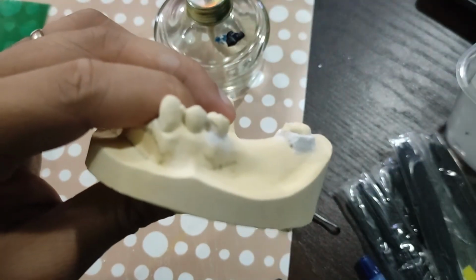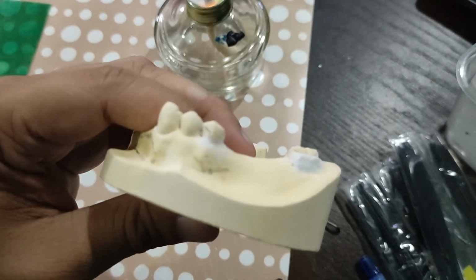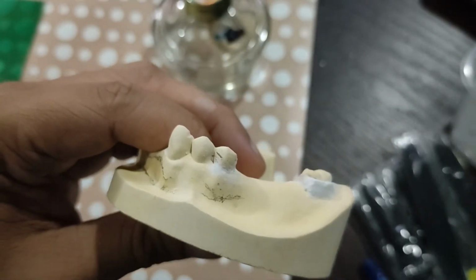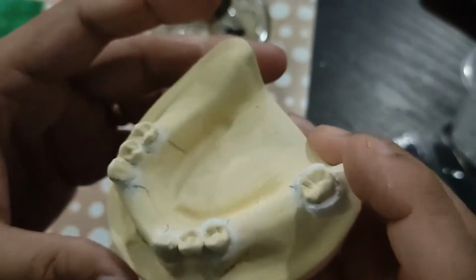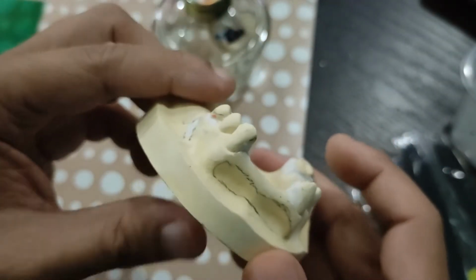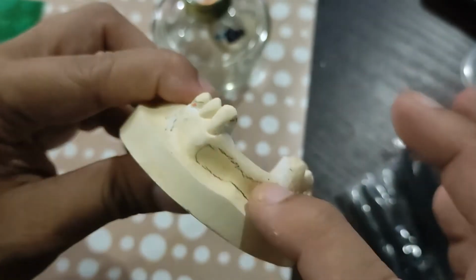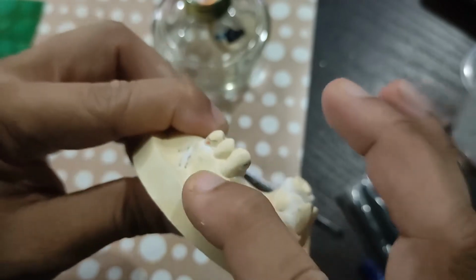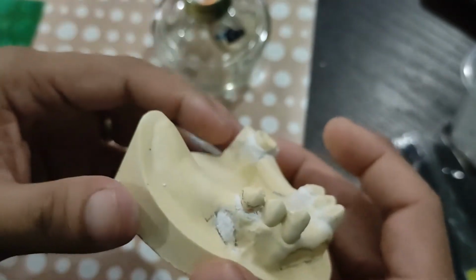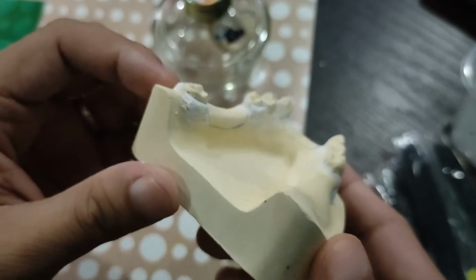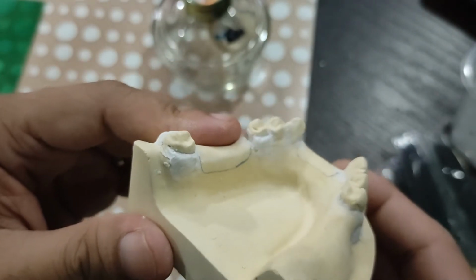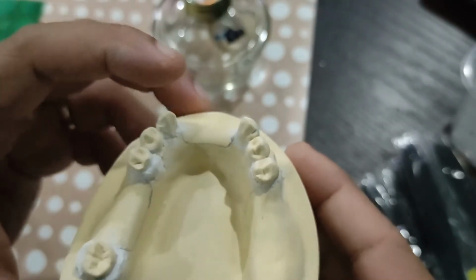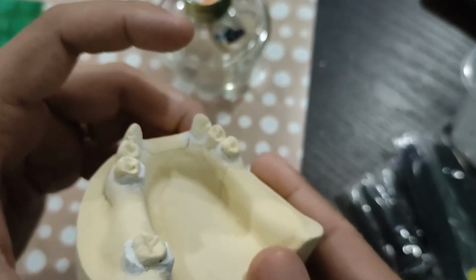Okay. There we go. Right? I'll block this out eventually with, since there's no components that's going to cross here, we will do arbitrary blockouts here. But we'll do that a bit later. I've also outlined where the denture base will terminate. Okay.